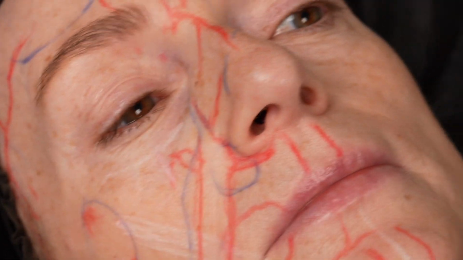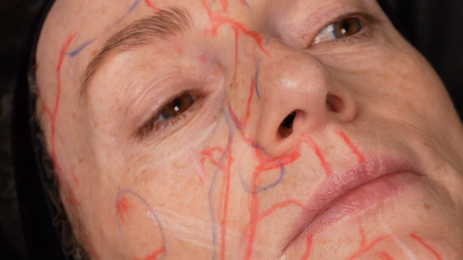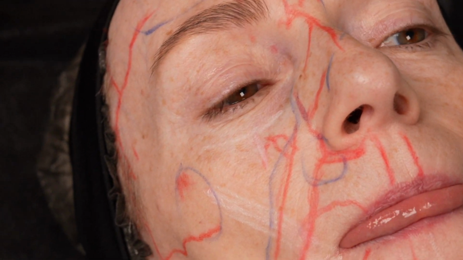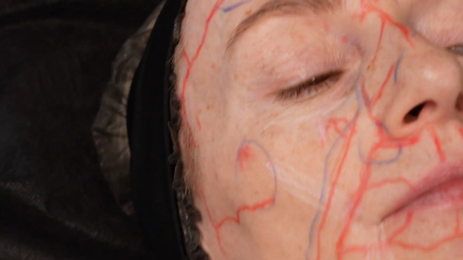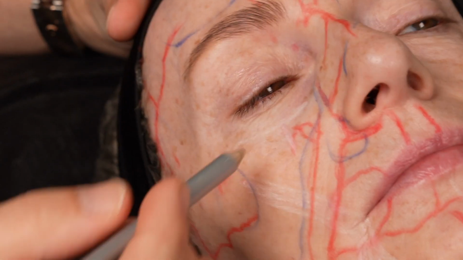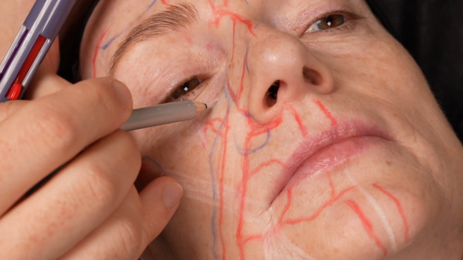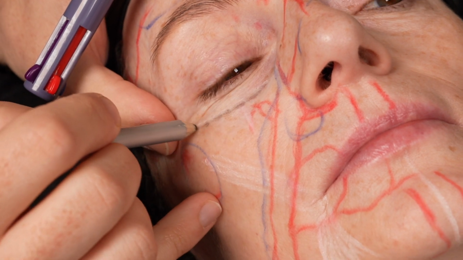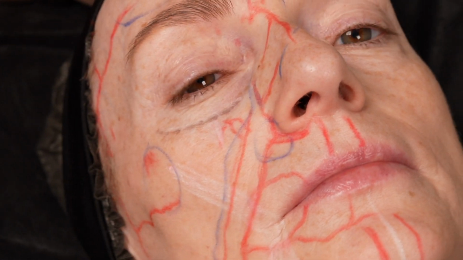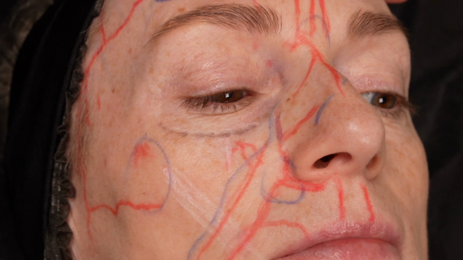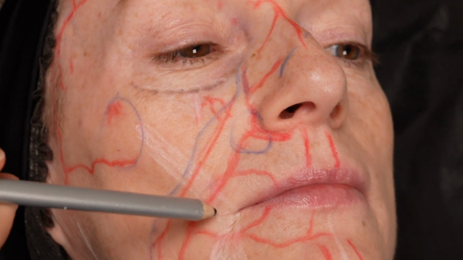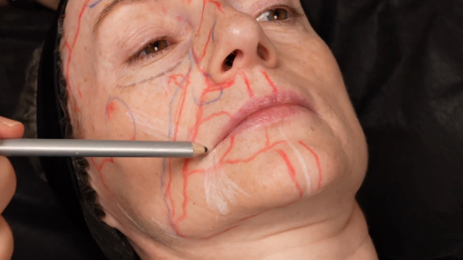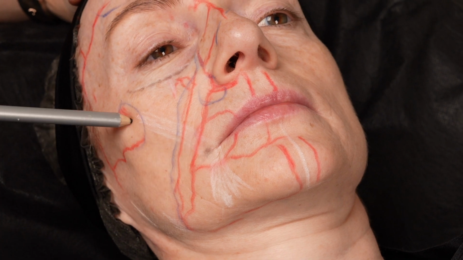So let's say how I find my deep fat pads on the mid-face. Let's see. I told you this is my orbital rim. Okay, so my first drawing, I can say from the commissure, the modiolus, to the zygoma.